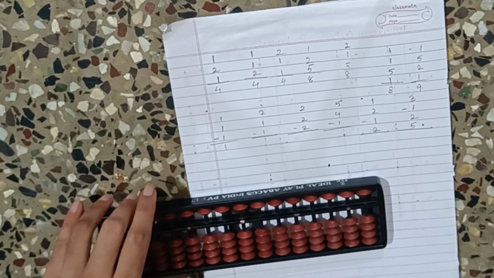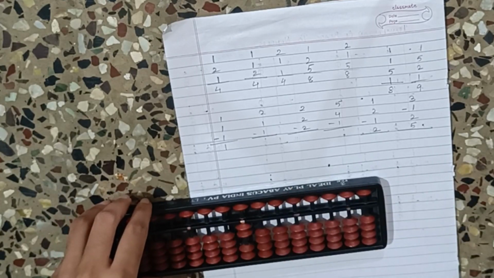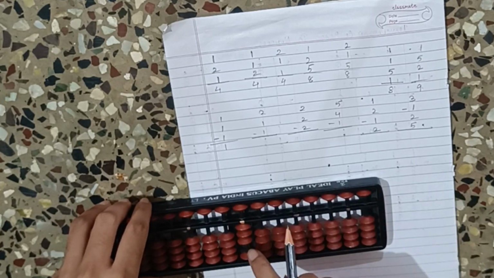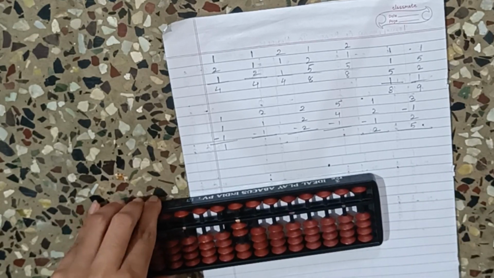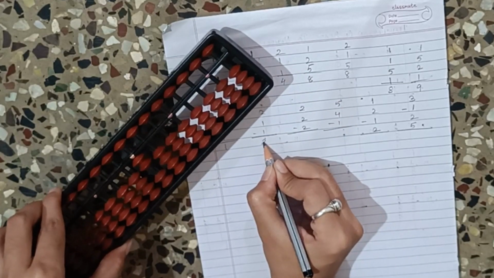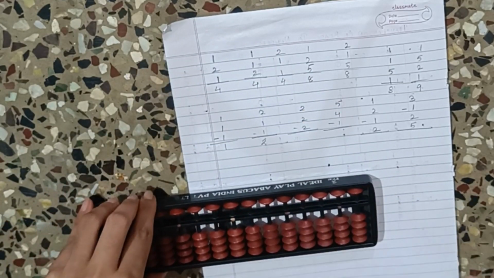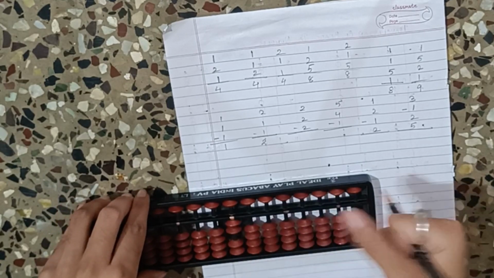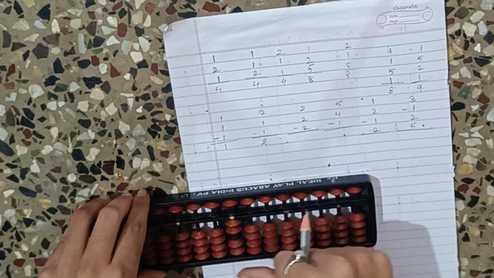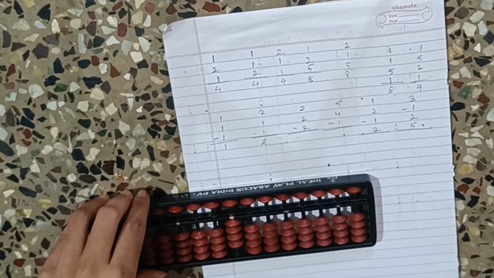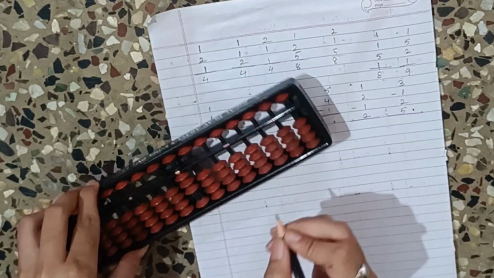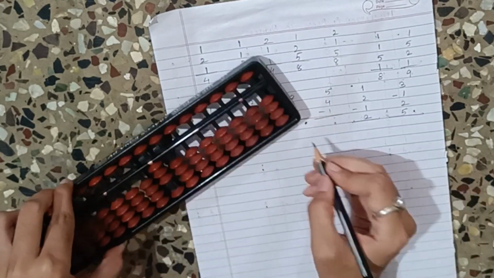2 1 minus 1. 2 1 means again 1 bead up. Minus 1 means removing 1 bead. So your answer is 2. Then you have 2 2 minus 1. So it's 2, again you have to add 2 beads. Then you are asking for minus 1, so using your index finger remove 1 bead. Exactly. So the answer is 1, 2, 3.